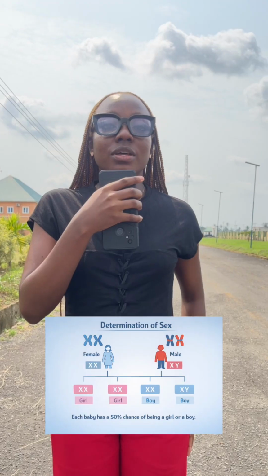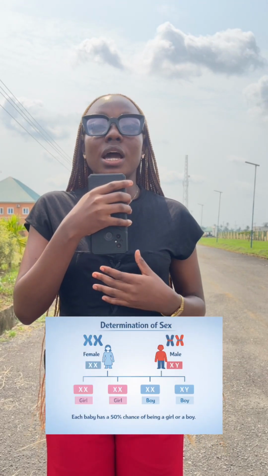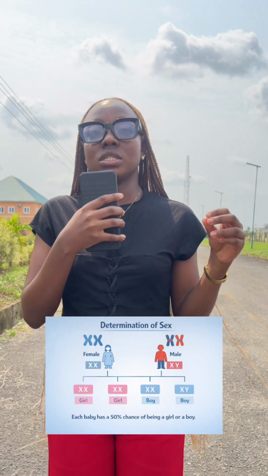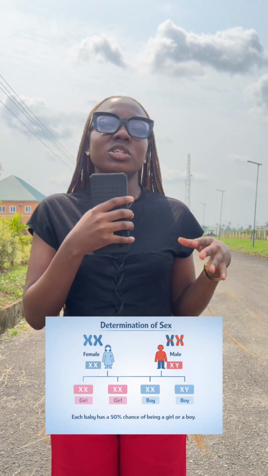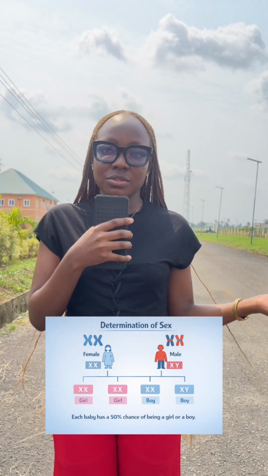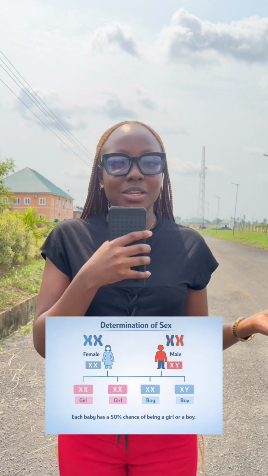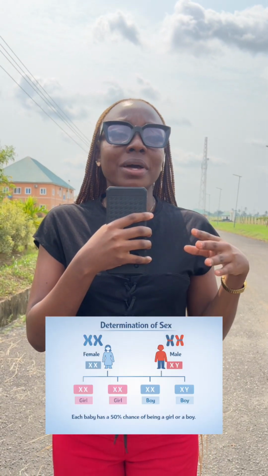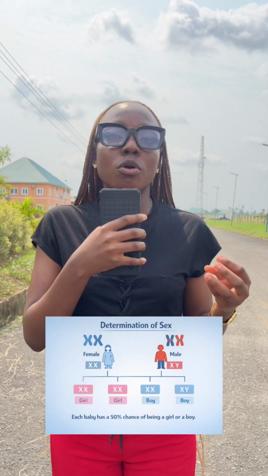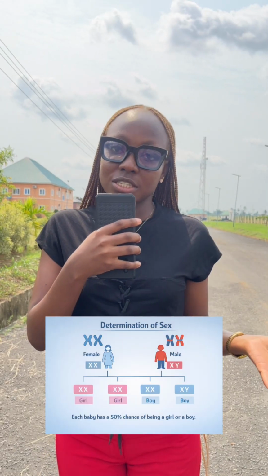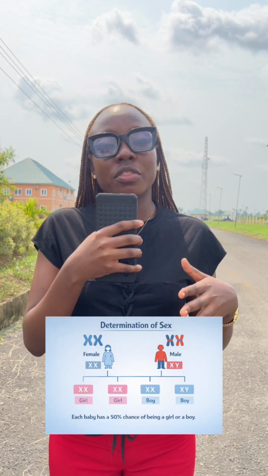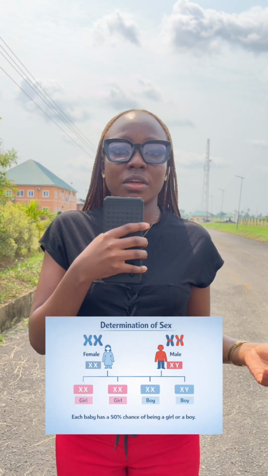Every human cell, except one exception, has 46 chromosomes, which are in 23 pairs. This exception are the sperm and the egg cells. At conception, the sperm and the egg fuse together to form a zygote, which has 46 chromosomes, 23 from the mother and 23 from the father.